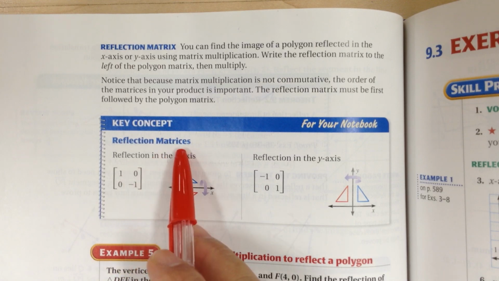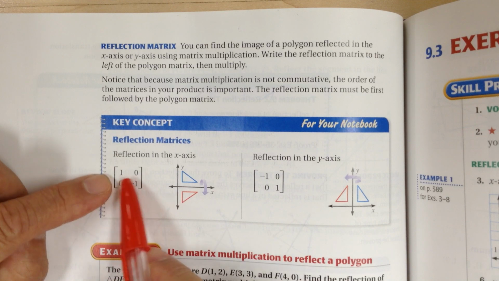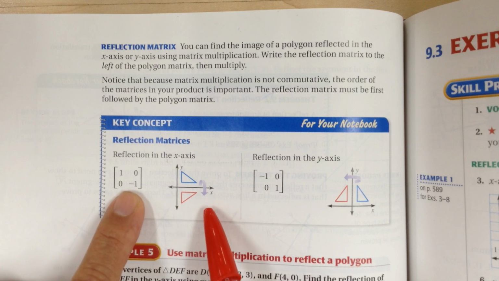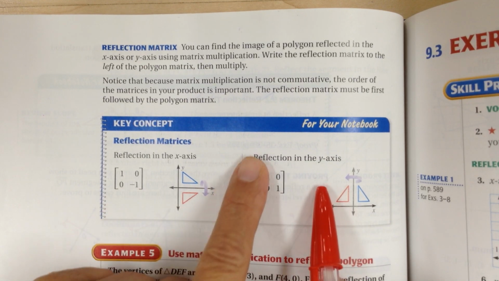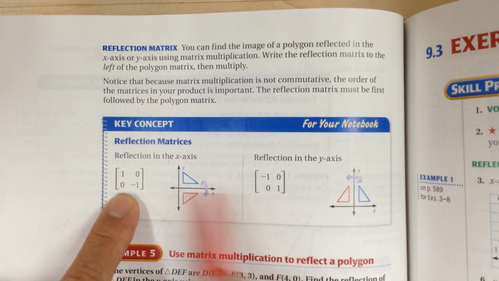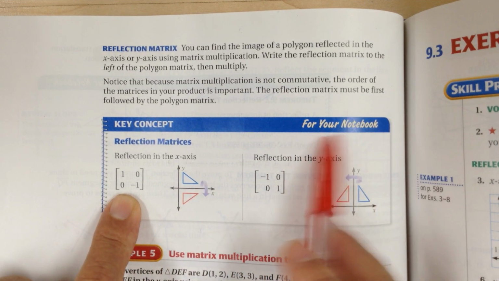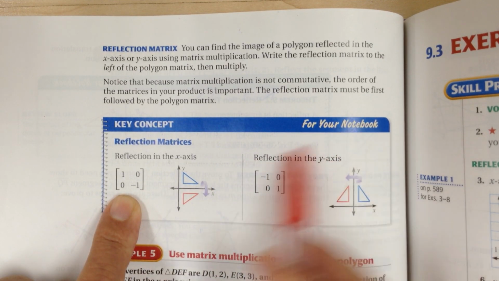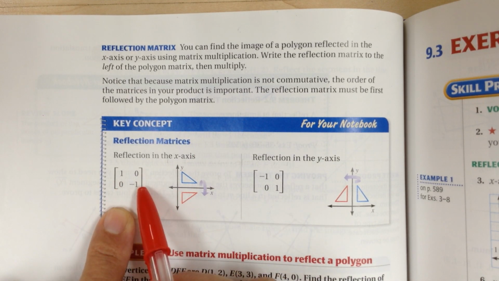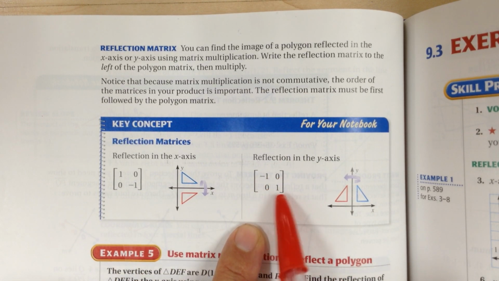So, reflection matrix, reflection in the x-axis: it's 1, 0, 0, negative 1. If you reflect over the y-axis, it's negative 1 over here. See the difference. Make sure you have these notes in your notebook. If you reflect over the x-axis, you have 1, 0, 0, negative 1. If you reflect over the y-axis, you get negative 1, 0, 0, 1.